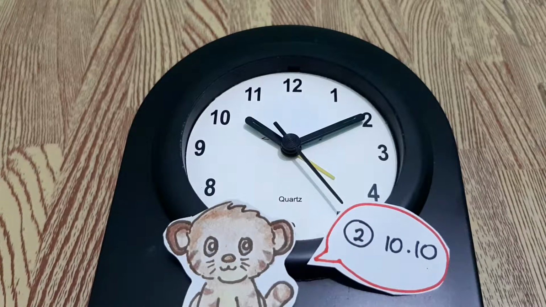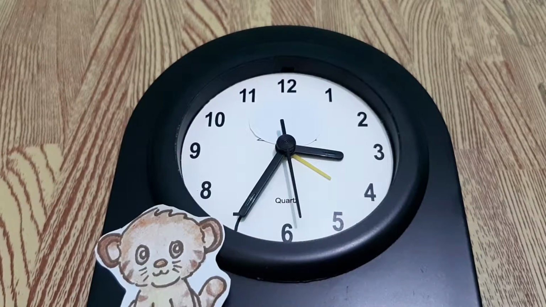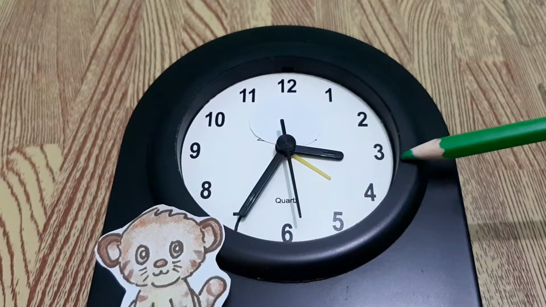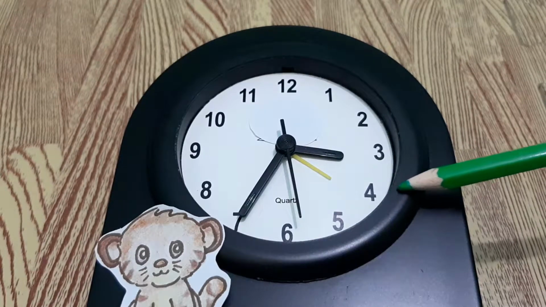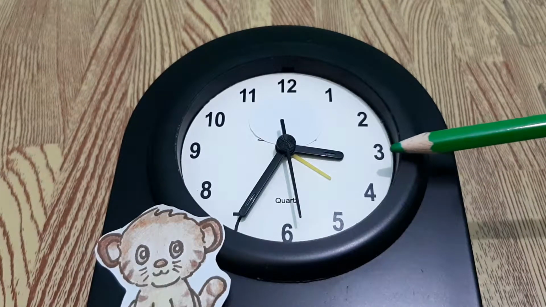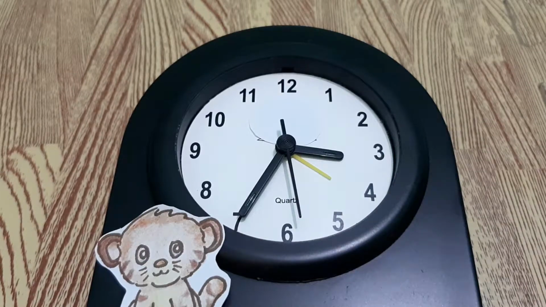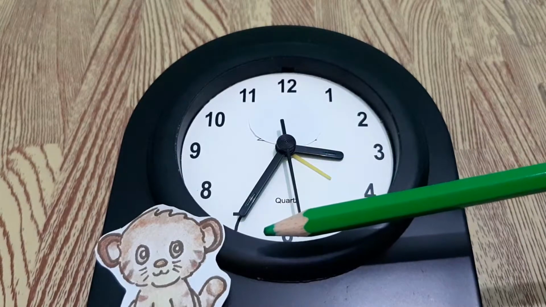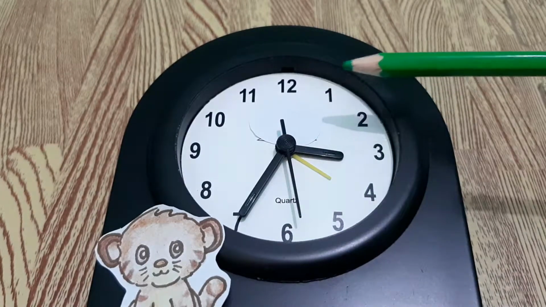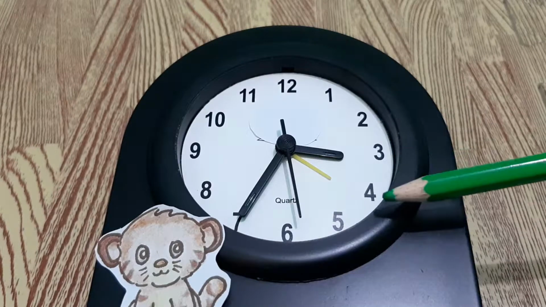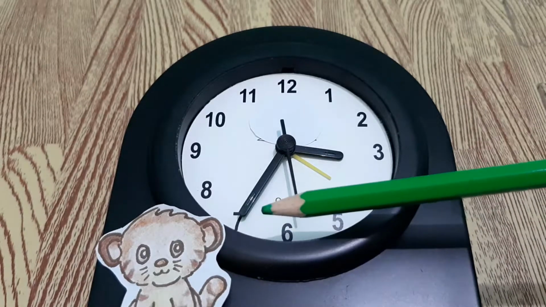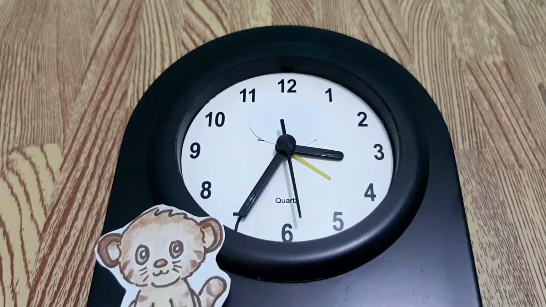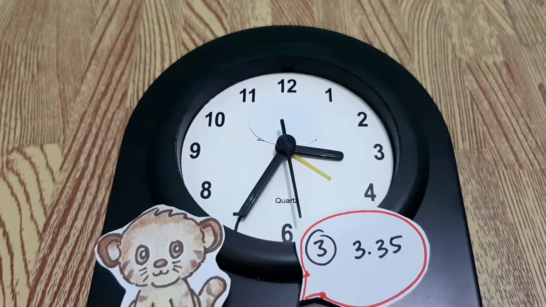Let's go to the next question. What time is it? Let's take a look at the hour hand. The hour hand is between 3 and 4. We are going to take the smaller one, which is 3. So it's 3 o'clock. And then let's take a look at the minute hand. The minute hand is pointing at 7, right? So let's count from 12: 5, 10, 15, 20, 25, 30, and 35. So what time is it? It is 3:35.